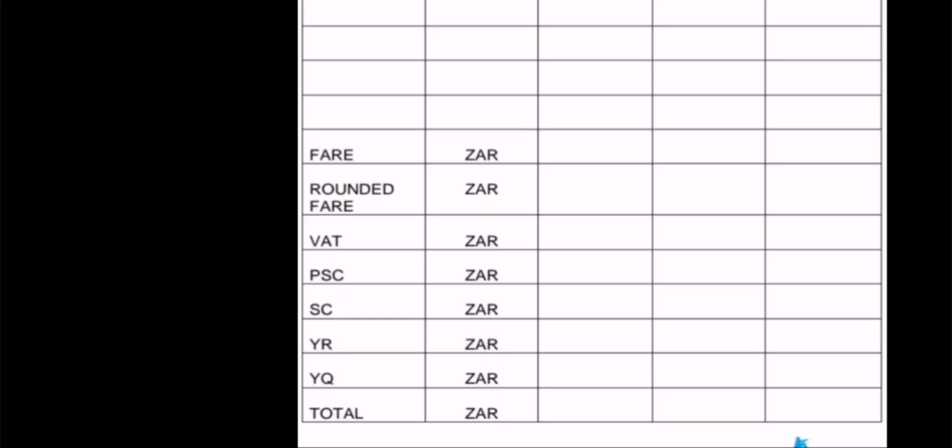Then you have to add the tax for each airline that you are going to be using. So each airline has its own airport tax. You find that YR is SAA.